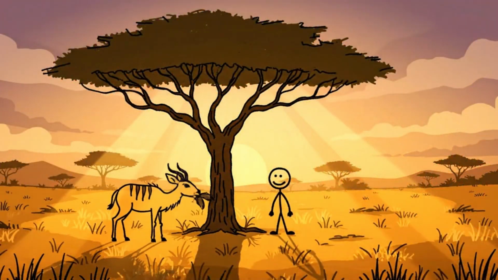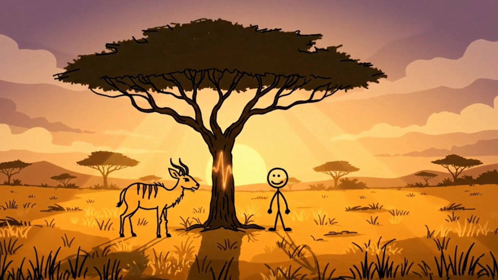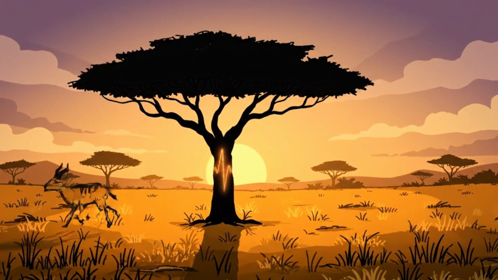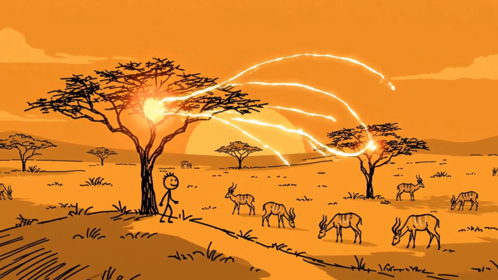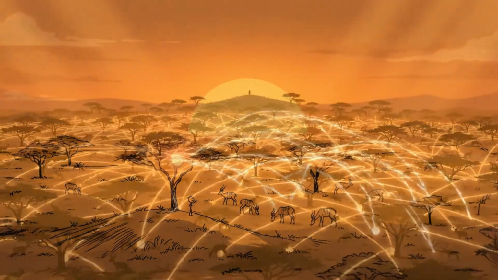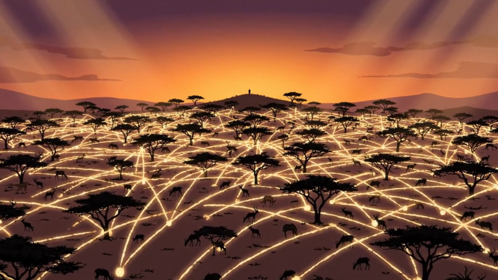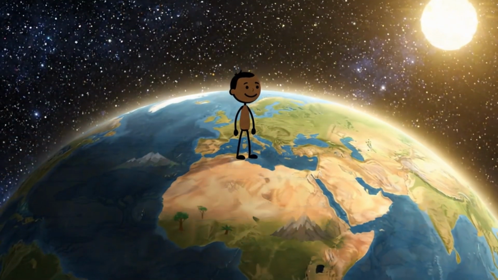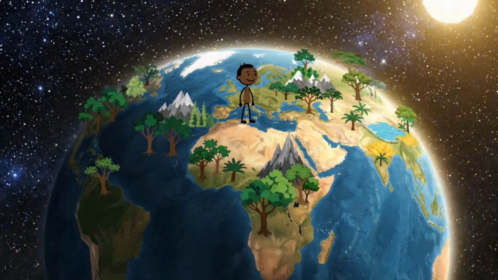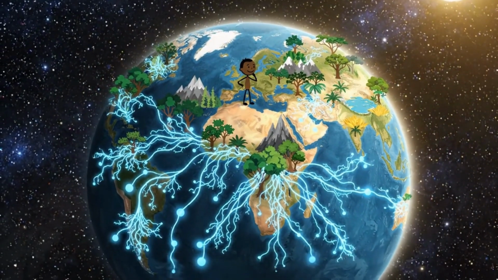The tree was no longer vulnerable. Its natural defenses were already in place. One warning became many. Across the savannah, tree after tree quietly prepared. Perhaps this was never the story of one forest or one savannah.